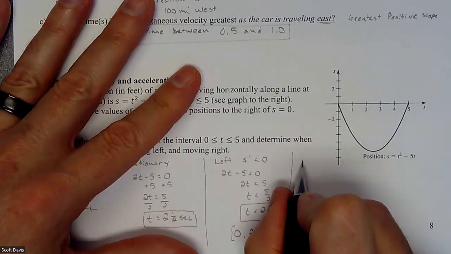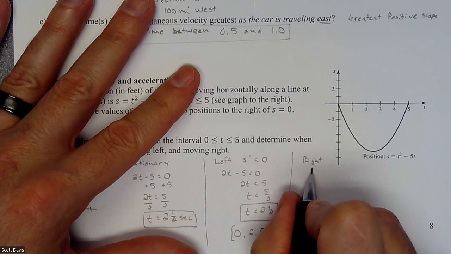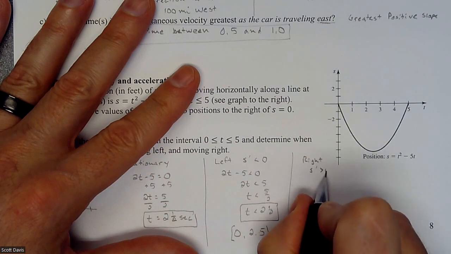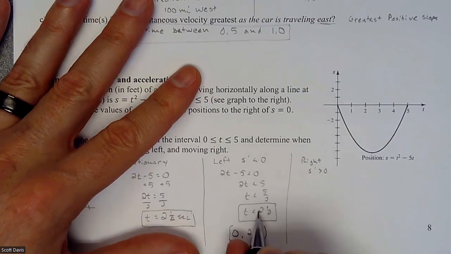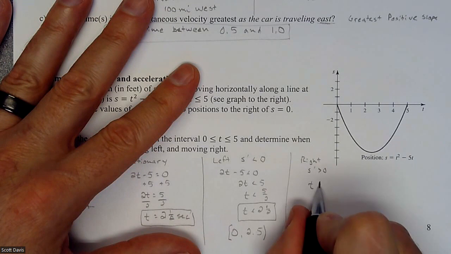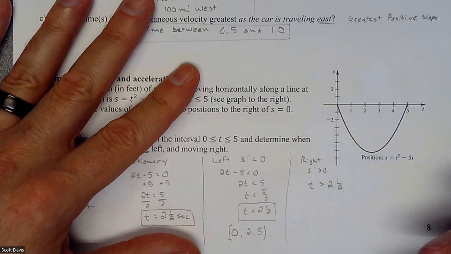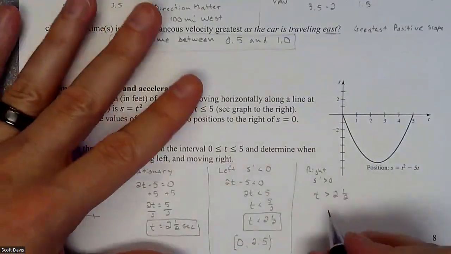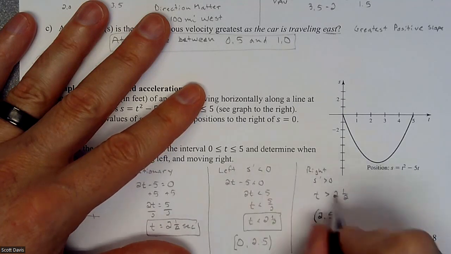And so then the right is when our slope is greater than 0. We would do this exact same math. The only difference would be instead of it being less than, it'd be greater than. So our time would be when we are greater than 2.5, but it doesn't go forever because we're really only going from 0 to 5. So our moving right would be from 2.5, not including it, to 5.